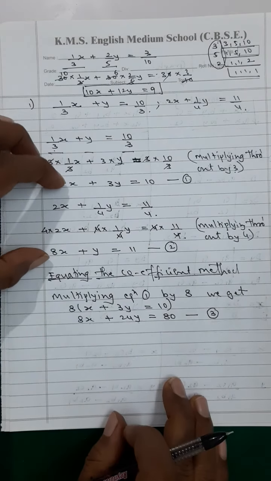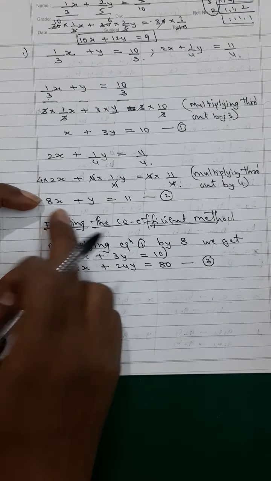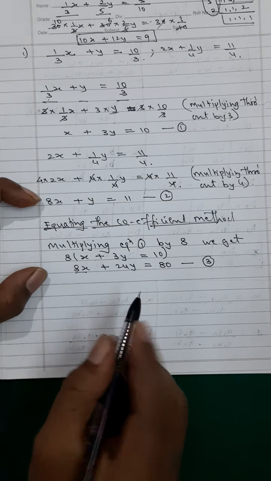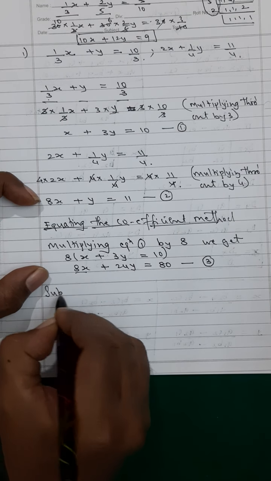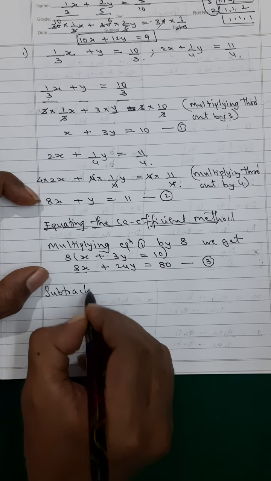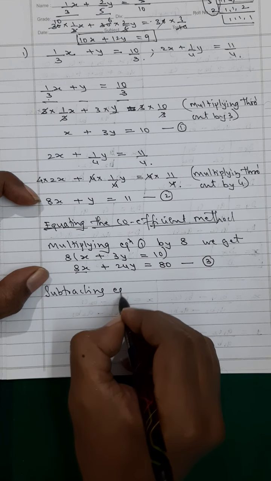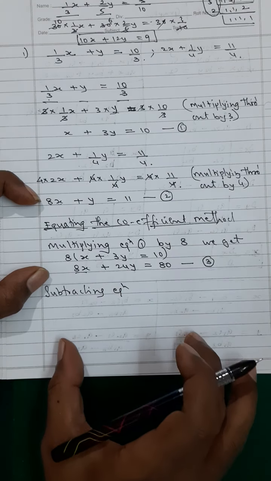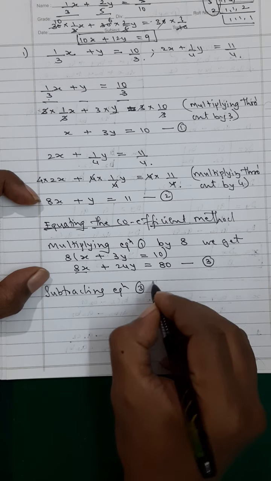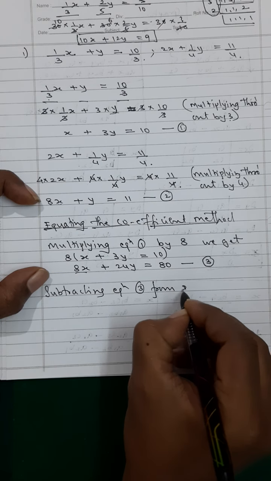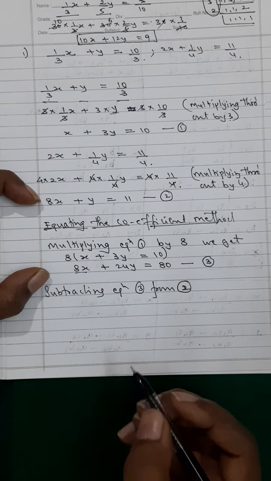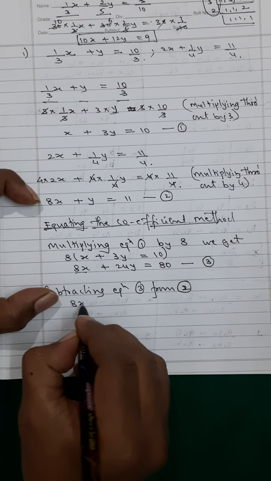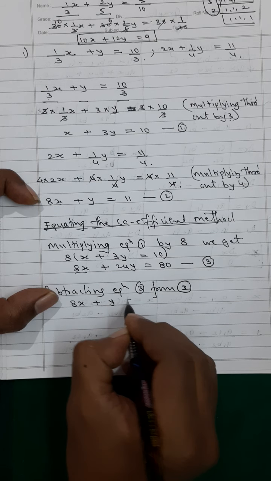Now the first will be ignored; second and third. You see the 8x terms have the same signs, so I will subtract. It is nice to write subtracting equation 3 from 2, so equation 2 will be on the upper line.